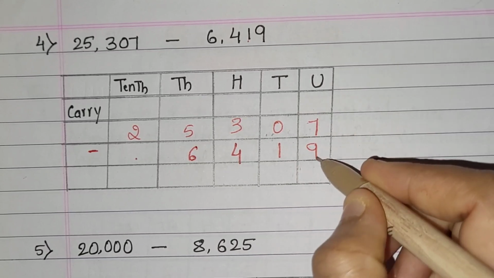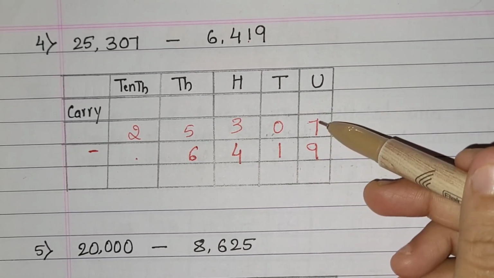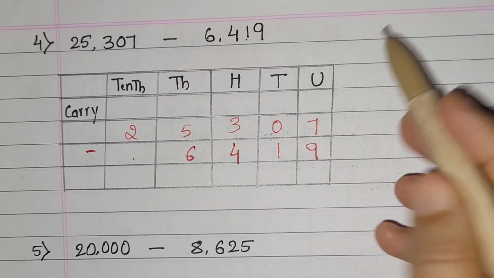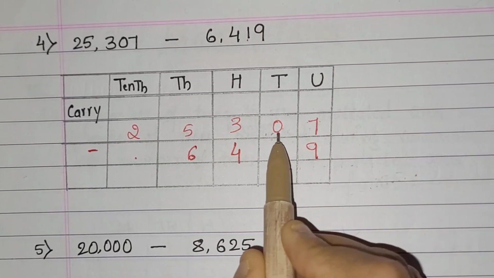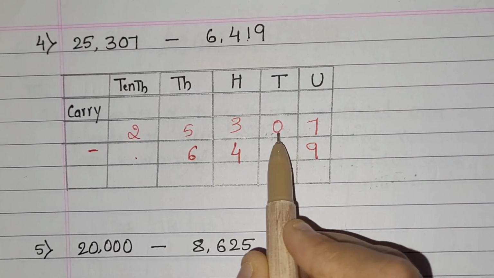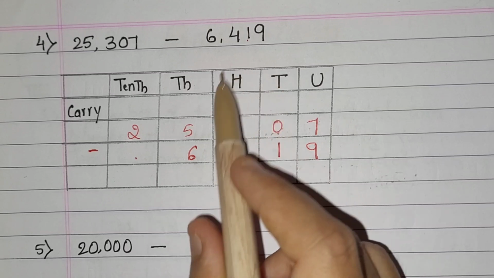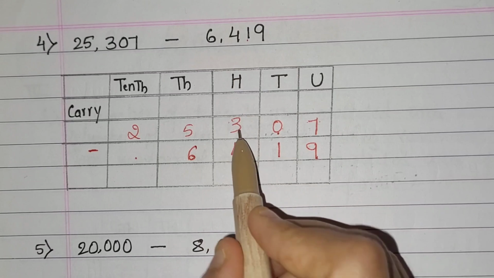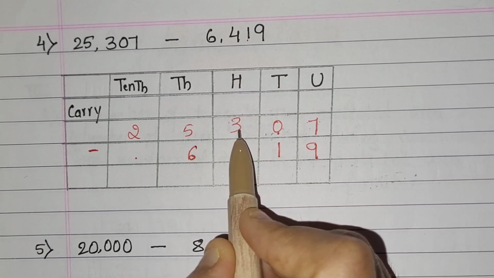So now let's do it. 7 minus 9. Is it possible to subtract 9 from 7? No, you have to borrow 1 from this place, right? But nothing is there, it is a 0, and you can't borrow from 0. Next, what you have to do? You have to go to the next place, that is the hundreds place. From here you can easily borrow because 3 is there. There is no 0.